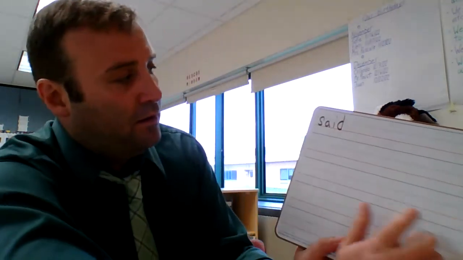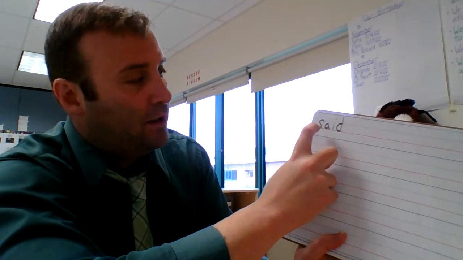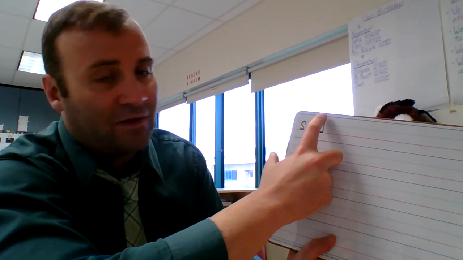Okay. Now, our first word is said. So the S is going to start just below the plane line. Okay. The lowercase a underneath the plane line. And the lowercase i is underneath the plane line, but the dot is above the plane line. The lowercase d starts at the skyline, goes through the plane line to the grass line, and loops around.